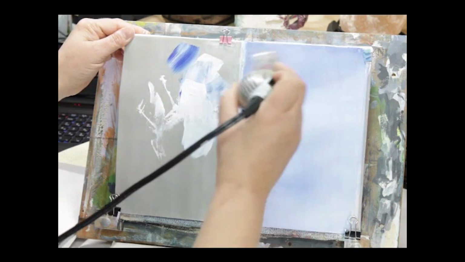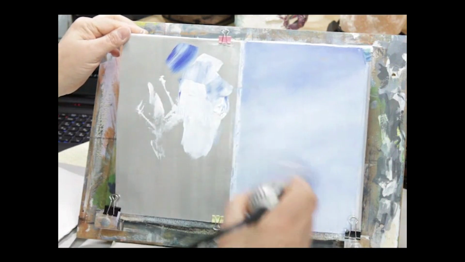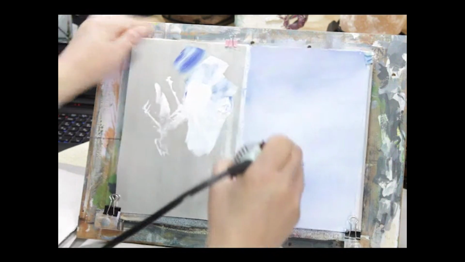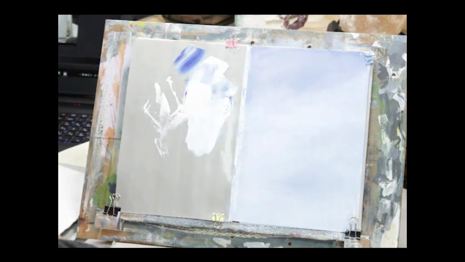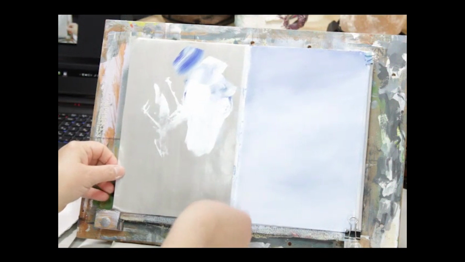And when you're painting, don't forget, your colors get darker as they dry. So keep that in mind.